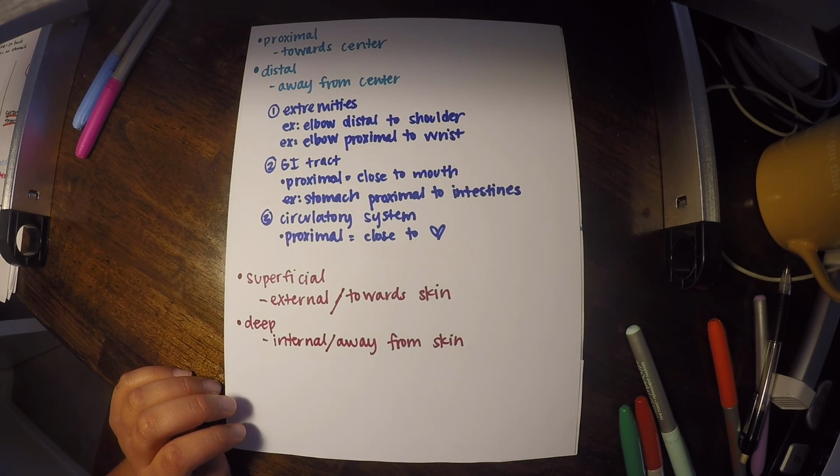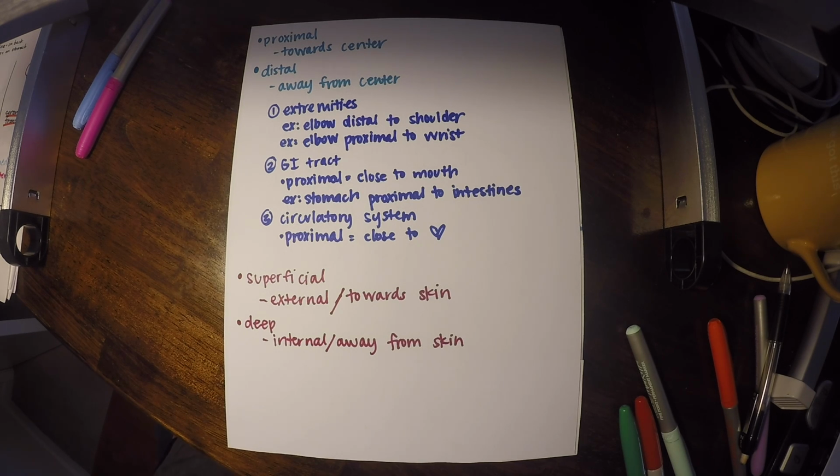Now, if someone has pain on their skin, like they get a cut on their belly, right around where their stomach is, that injury is more superficial than if someone has actual damage to the stomach. That's deeper. So your skin is superficial to your stomach, and your stomach is deep to your skin.